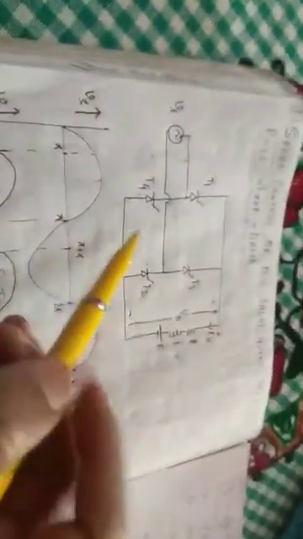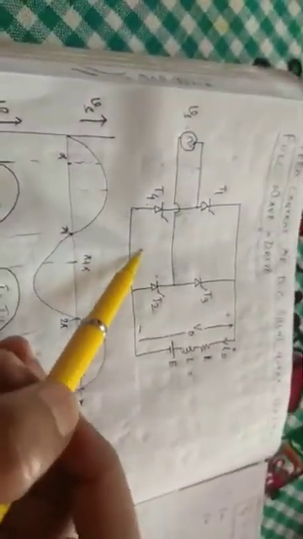This would not be possible if this converter was not a full wave control converter. If it was a half wave control converter, this two quadrant operation would not have been possible. So this is the main feature of the full wave converter control of DC motor drives, that is, two quadrant operation is possible.